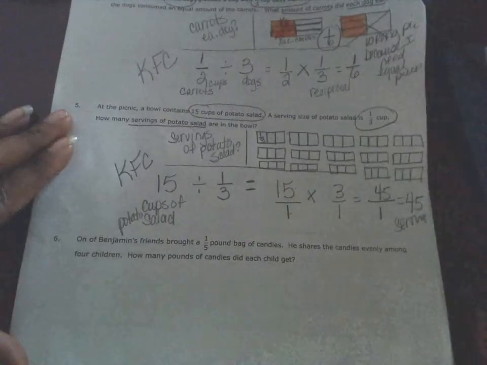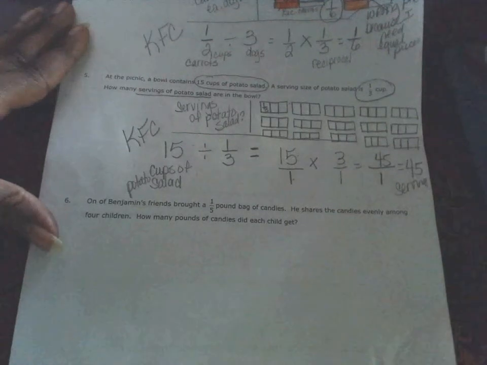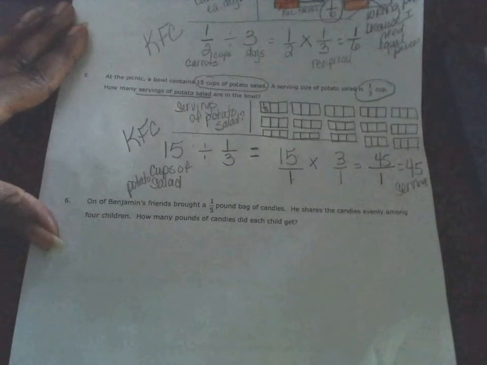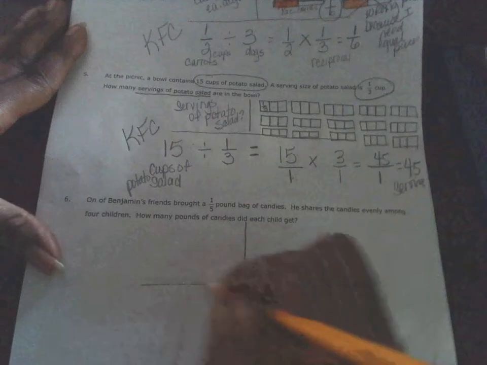Now let's look at number 6. Number 6, one of Benjamin's friends brought a 1/5 pound bag of candies. He shares the candies evenly among 4 children. How many pounds of candies did each child get?